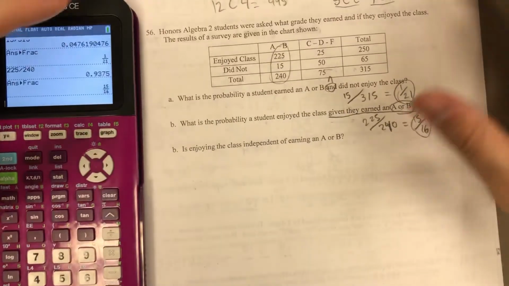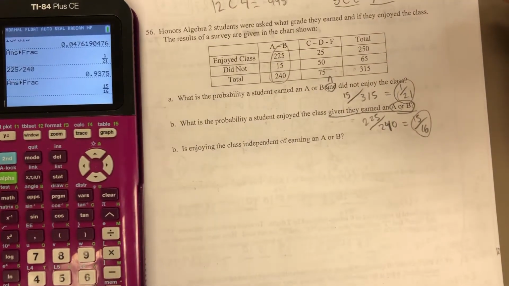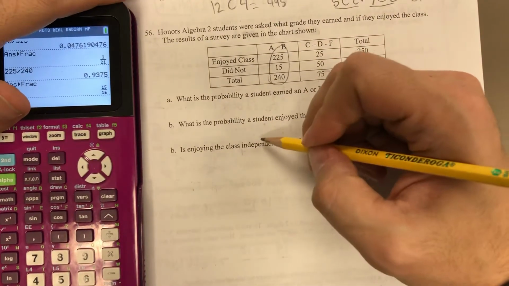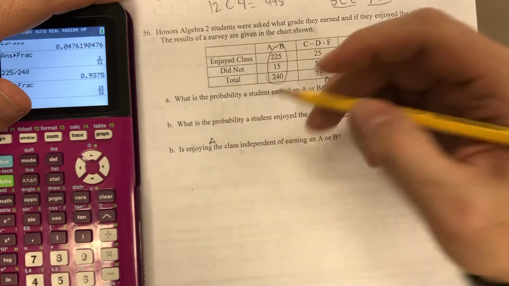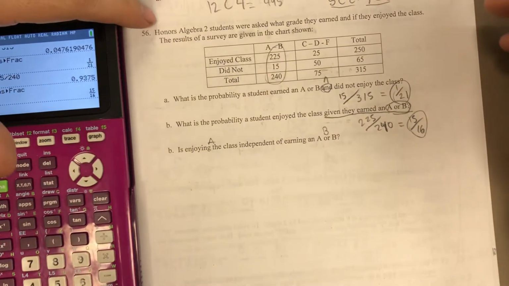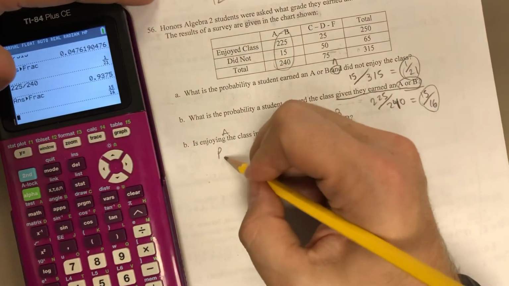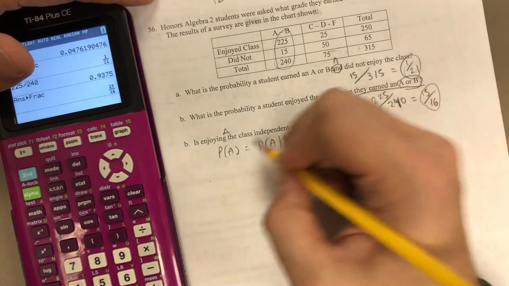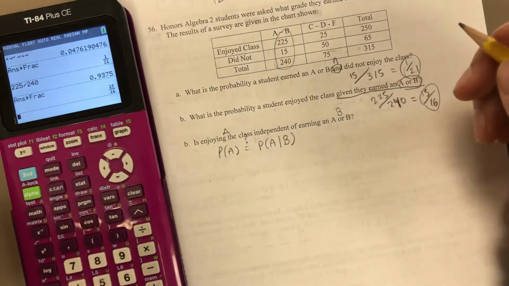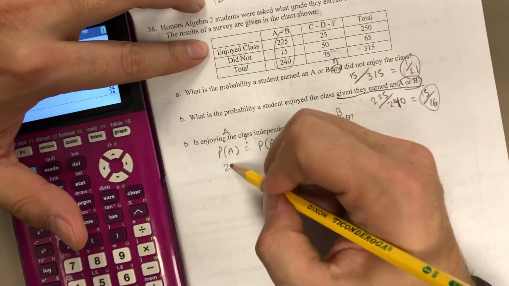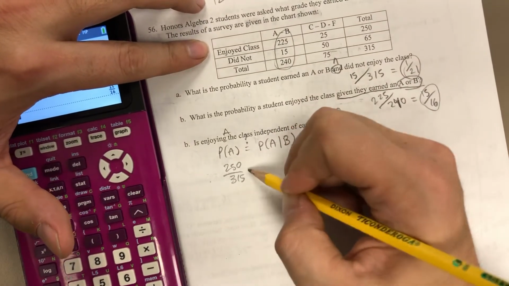Now for the last one, is enjoying class independent of earning an A or B? So let's call those, event A is enjoying the class, and event B is getting an A or a B. So, you can do this a couple different ways. I'll do the conditional probability one just because I like those ones. So let's see, probability of A is equal to the probability of A given B. We'll see if this is true, if these two are equal. So the probability of A is enjoying the class. So the number of people that enjoyed the class are 250 students out of 315.